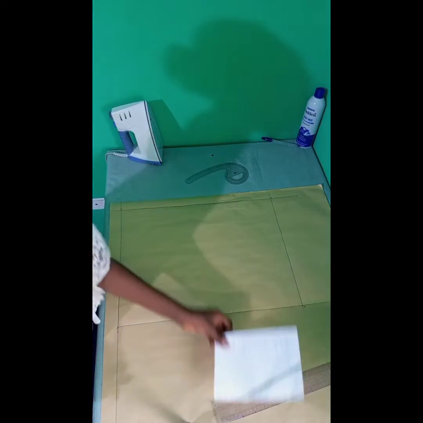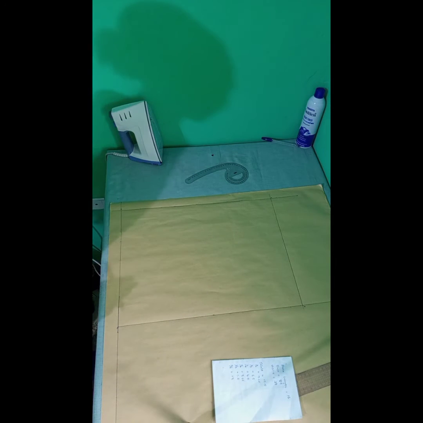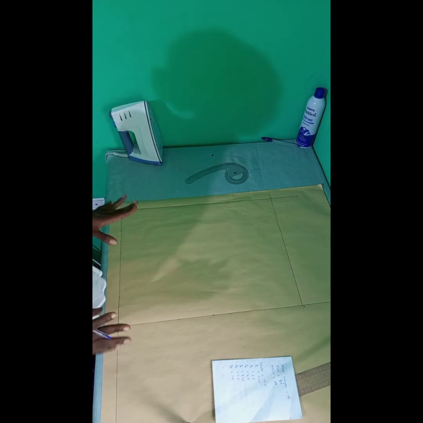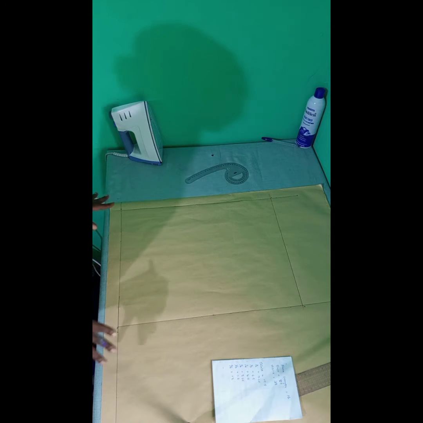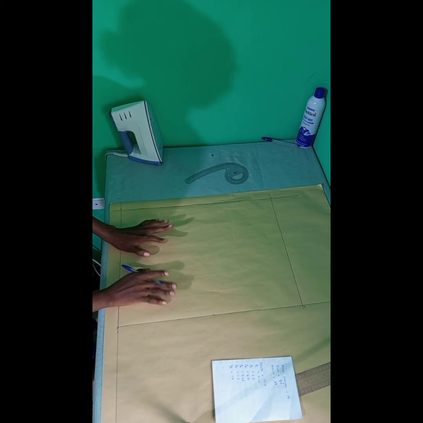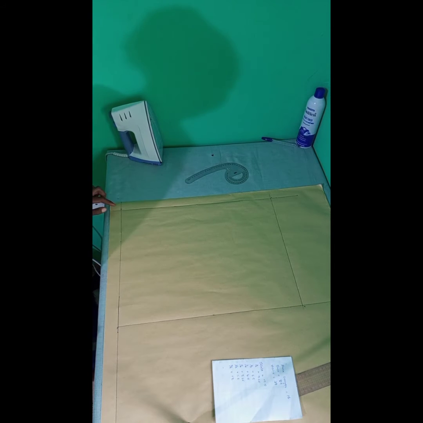So this is the starting point. Please let's patiently follow this tutorial so that we won't get confused. This is where our back and front bodice block will be drafted. So don't forget, A to B is the back length measurement, 16 inches.